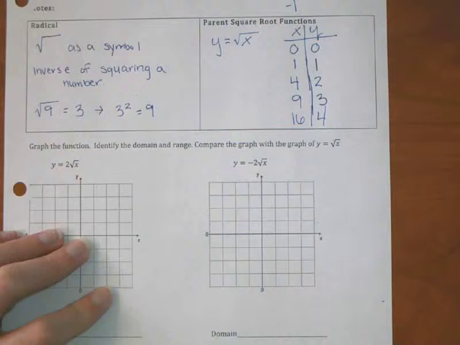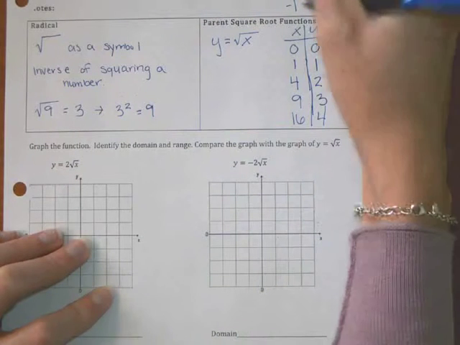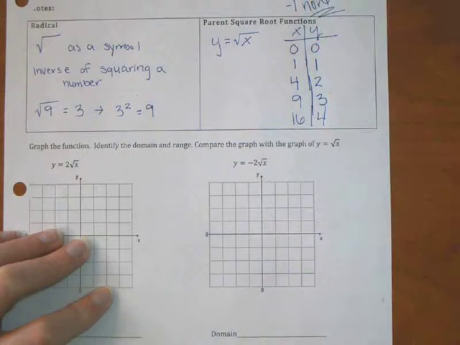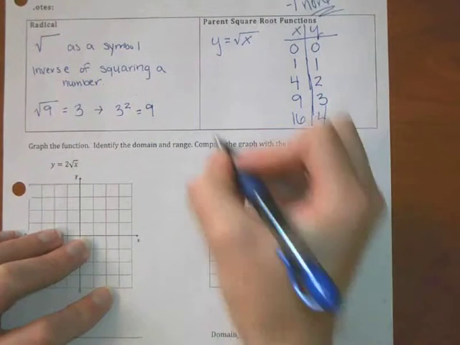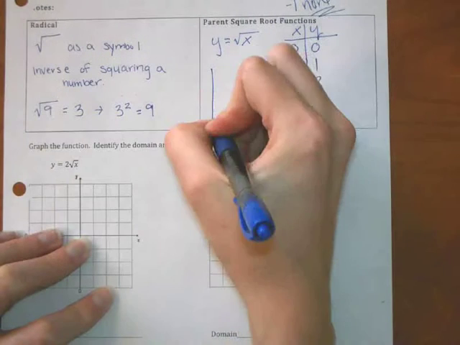You can't multiply the same number twice and get a negative number, because you're either going to be multiplying a negative and a negative or a positive and a positive, right? So you're always going to get a positive. So let's go ahead and try to graph this.